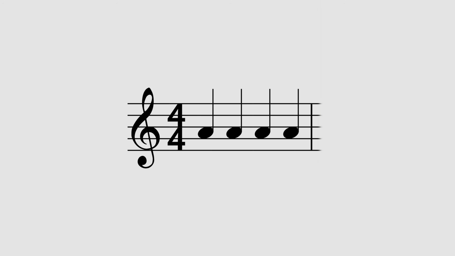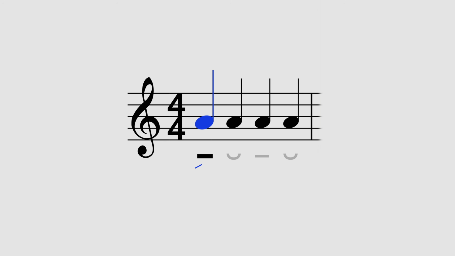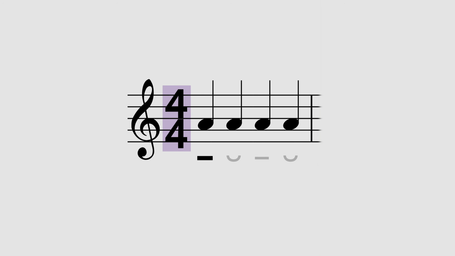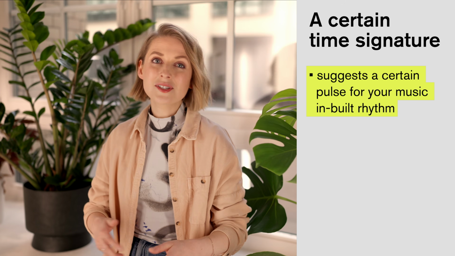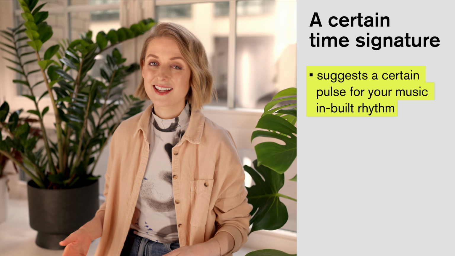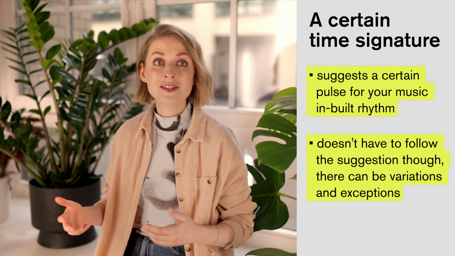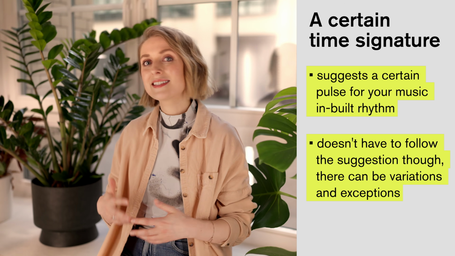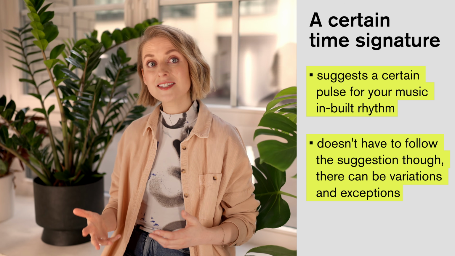As well as helping to organise music on the page, the time signature has more impact than that. The first beat of a bar is usually a strong beat, so by choosing a certain time signature, you also choose a certain pulse for your music. Of course, that's not to say that every first beat always has to be emphasised. There can be all kinds of exceptions with syncopation and offbeats, etc., but it can be a good starting point.